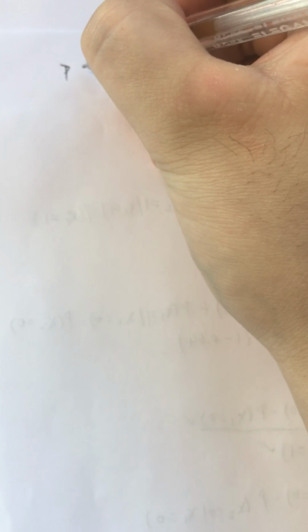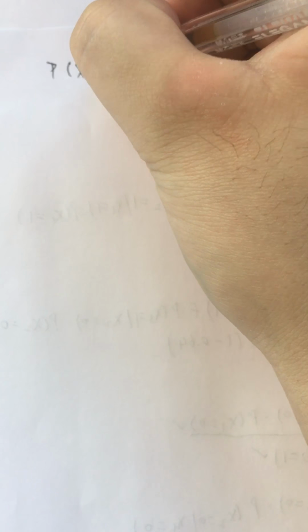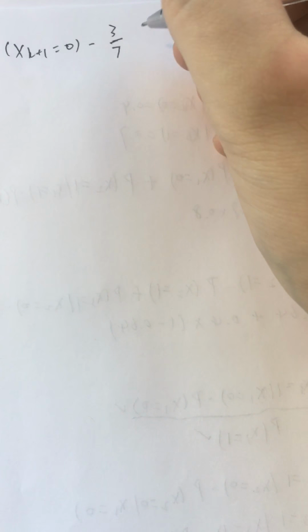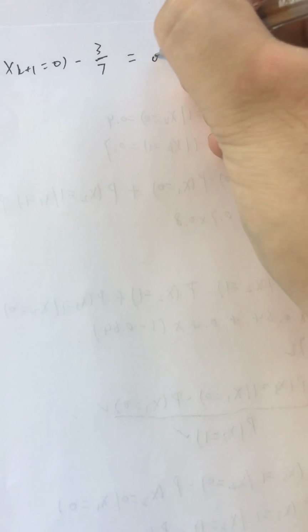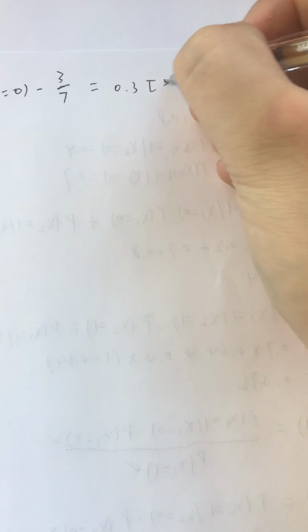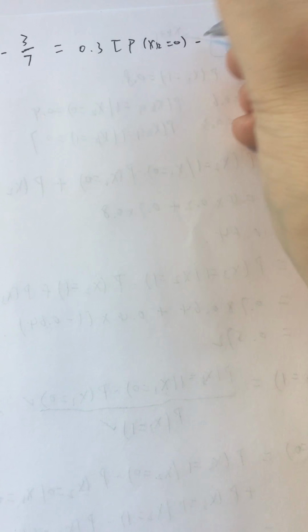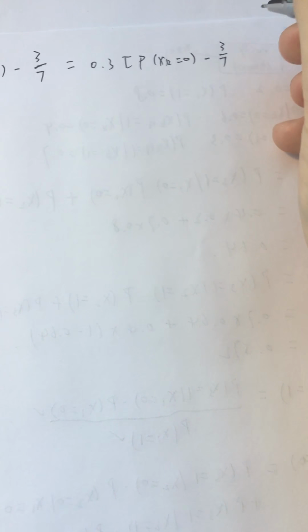Now we change this equation to the form: the probability of x(k+1) is 0 minus 3 over 7 equals 0.3 times the probability of xk is 0 minus 3 over 7.